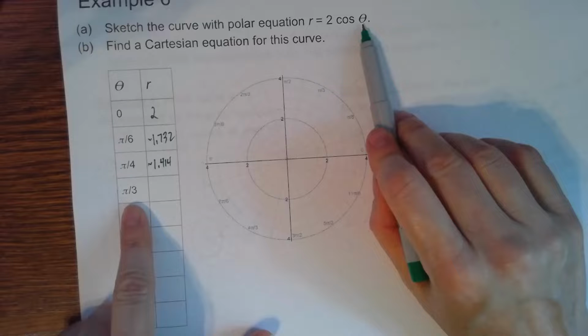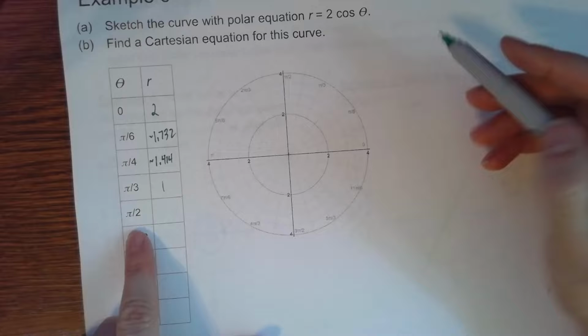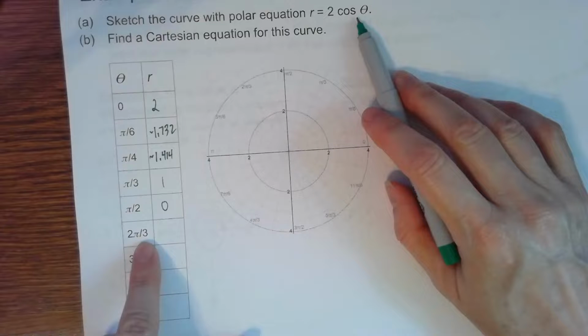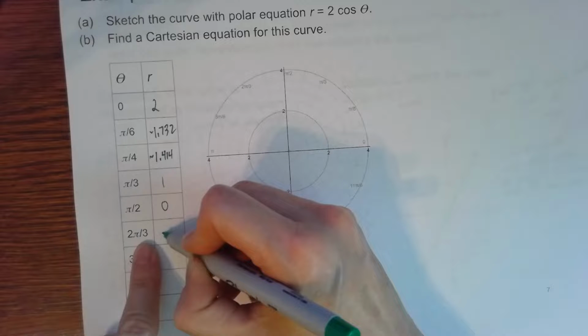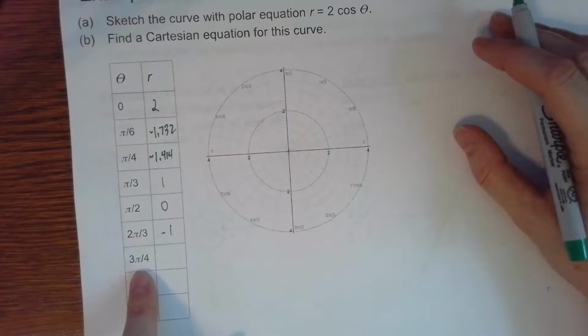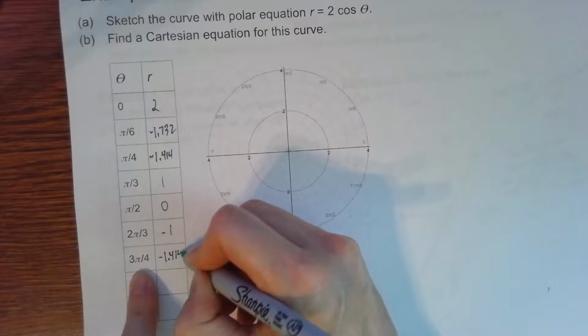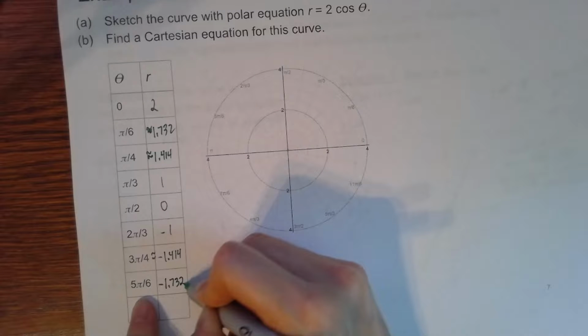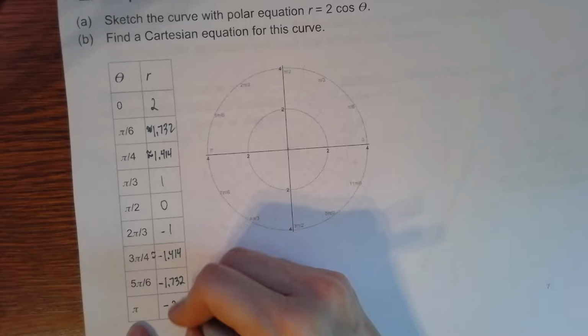Cosine of pi over 3 is a half. Half of 2 is just 1. Cosine of pi over 2 is 0. And then when we go into 2 pi over 3, we're now getting into negative values. Okay, so the cosine of 2 pi over 3 is going to be negative, because it's negative a half times 2. And then 3 pi over 4, that's going to be a negative square root of 2 over 2, so this one's going to give us a negative 1.4. These are not negatives, these are approximately's. Approximately. 5 pi over 6, that'll give us a negative 1.73. Okay, and at pi, we're at negative 1 times 2, that's going to be negative 2.